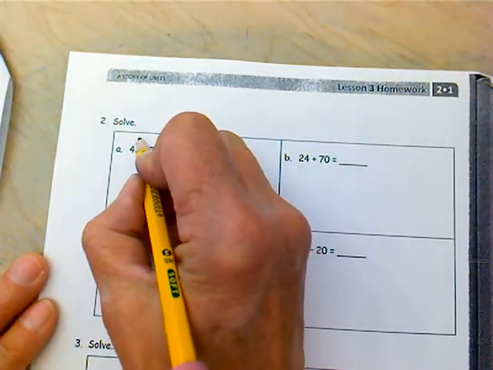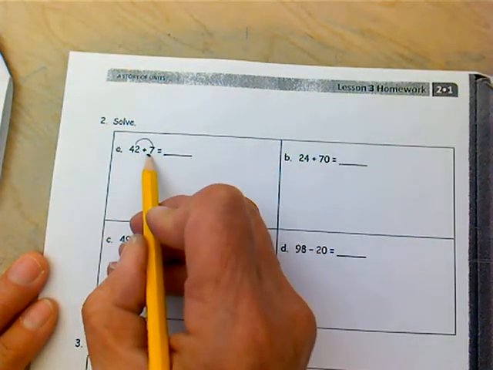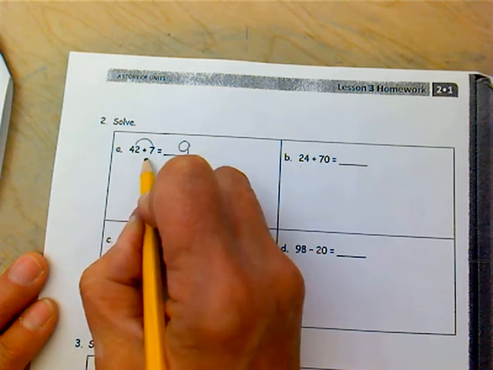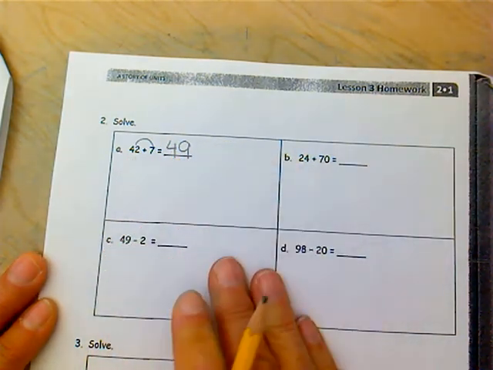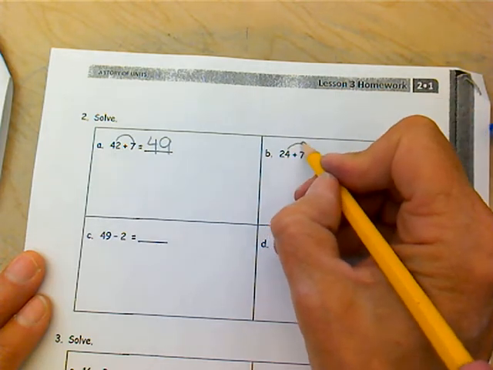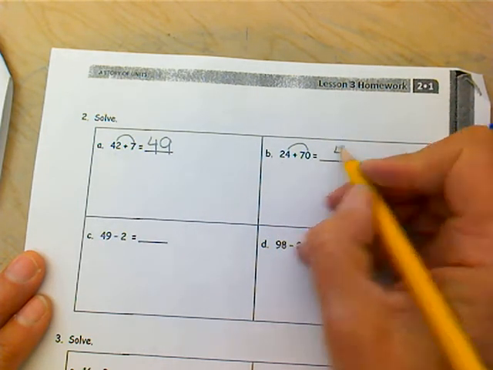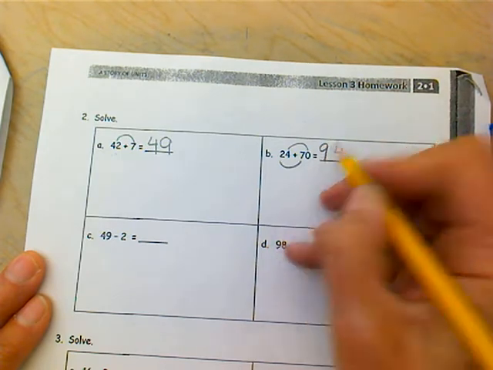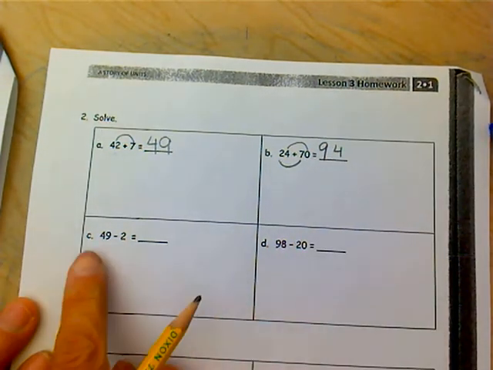So I'm going to do my ones and my ones. 7 plus 2 is 9. I have 4 tens plus 0 tens, which gives me 49. Okay, let's come over to letter B. 4 ones plus 0 ones is 4. 2 tens plus 7 tens is 9, and I get 94.